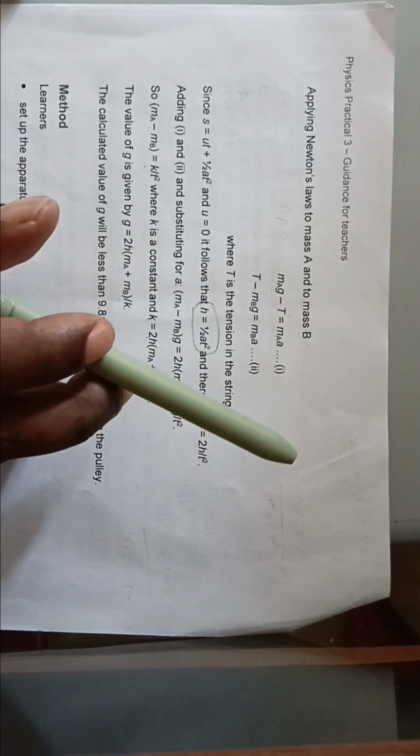Both masses will have an acceleration of a. The tension in the string is T. The string gives an opposite force, that is we say it is a pulling force. It pulls this mass, so it is a tension force. So the two masses will be accelerated. So we use Newton's laws, applying Newton's laws to mass A and mass B.